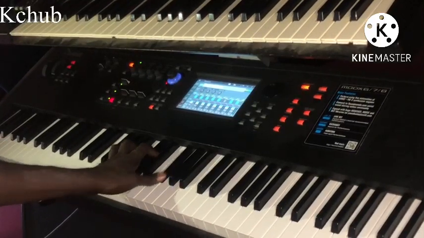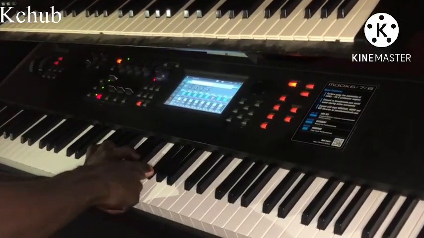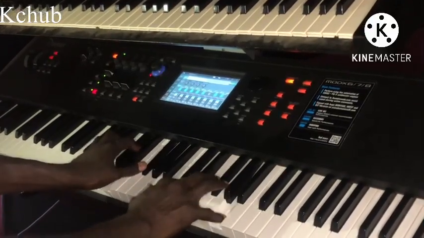Now for my sol, which is G, right? This is the seventh of G, right? I can grace it like this.